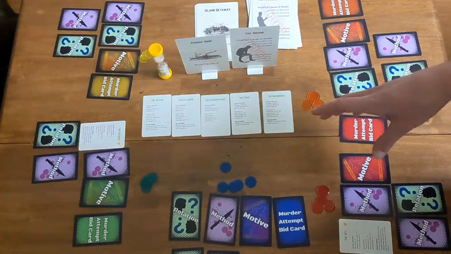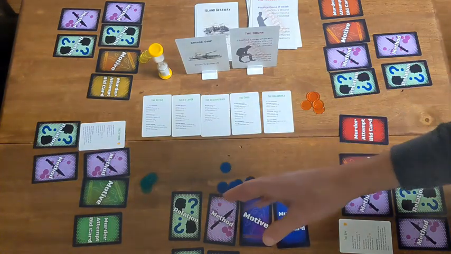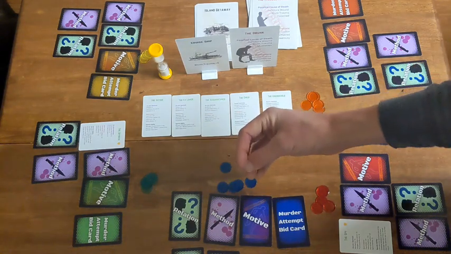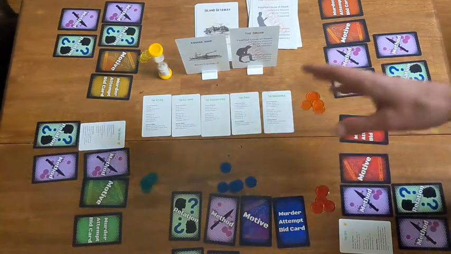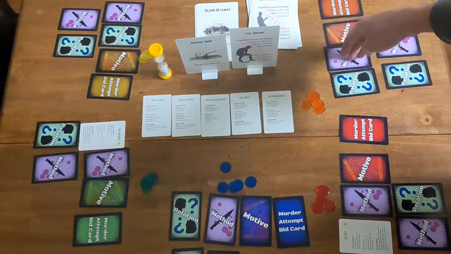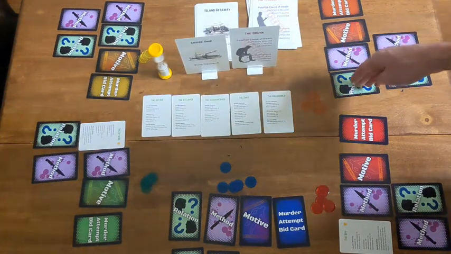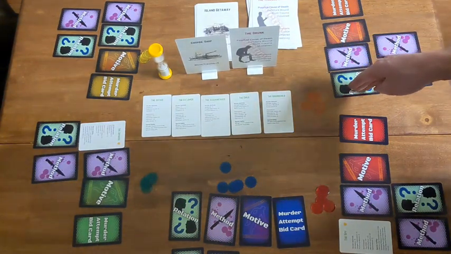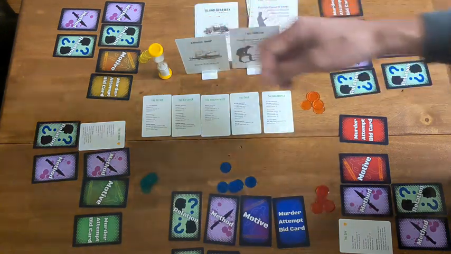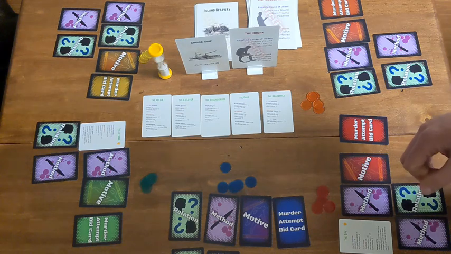Now, if someone else, say the lawyer, revealed themselves, they cannot look at the same person's cards in that round. So say the officer already looked at the method card, the lawyer would no longer be able to look at this person's relation card. They would have to choose somebody else's card to look at.